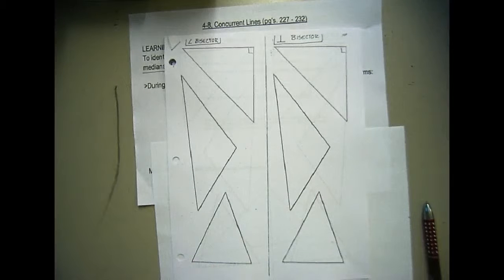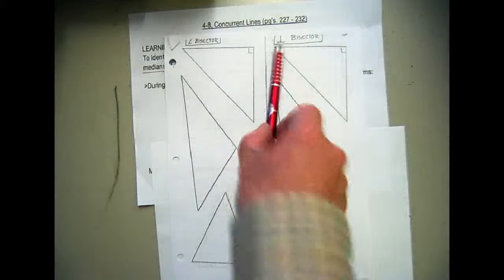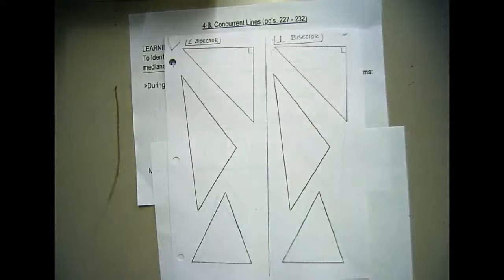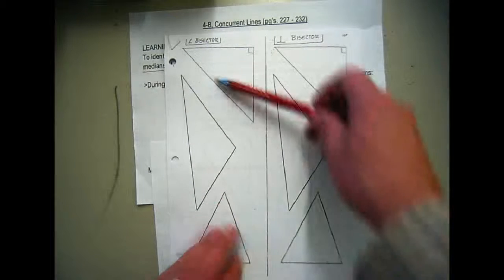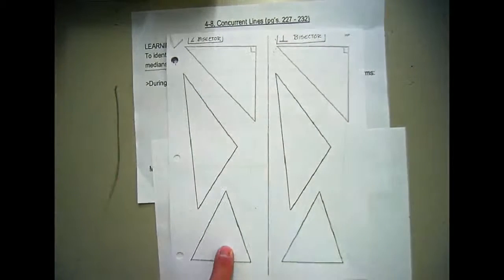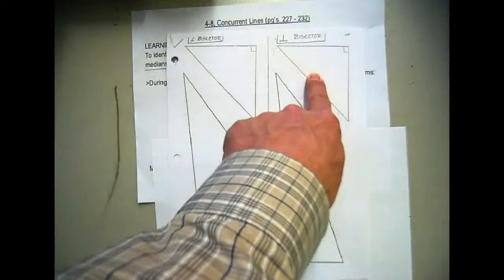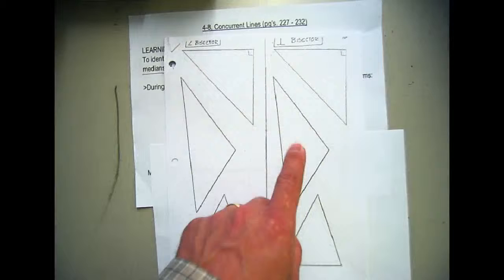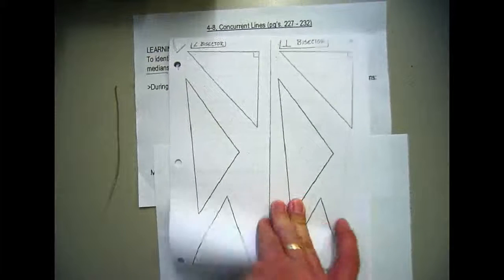There's angle bisector, and there's perpendicular bisector. This is your note page. You're going to do notes on angle bisectors of a right, an obtuse, and an acute triangle, and notes on perpendicular bisectors of right, obtuse, and acute. I would not separate that page. I would leave that one attached.